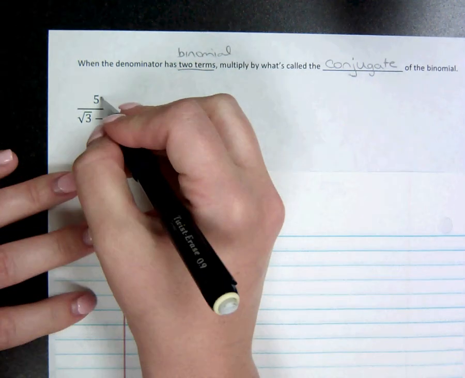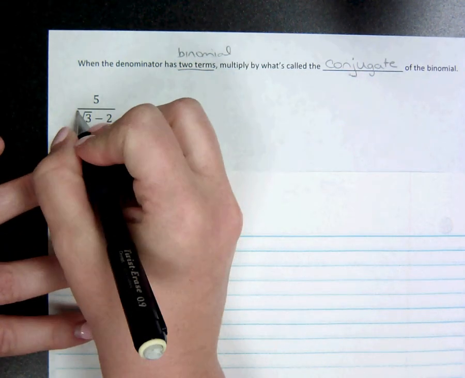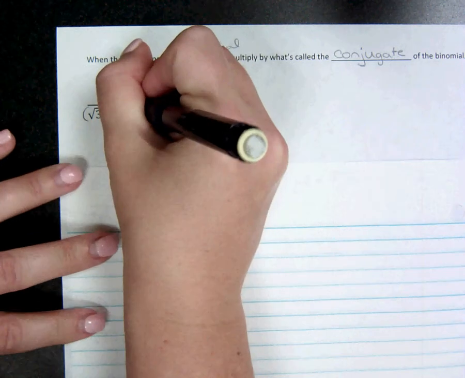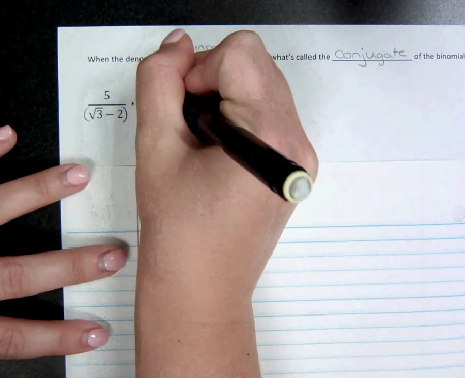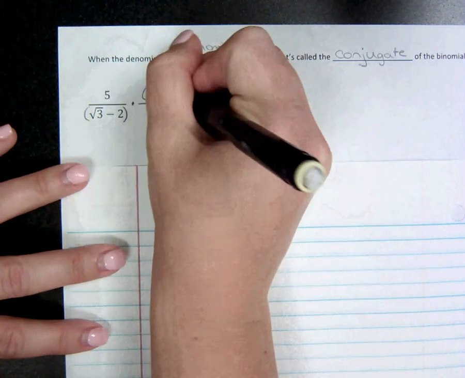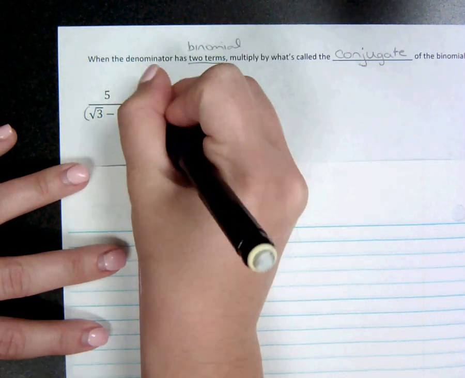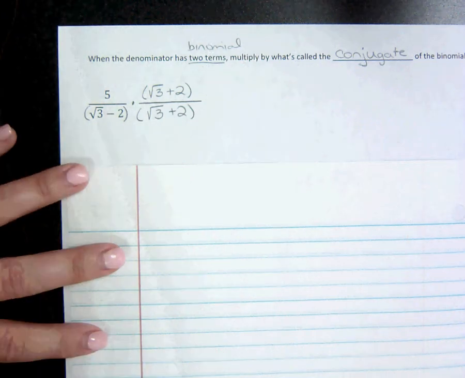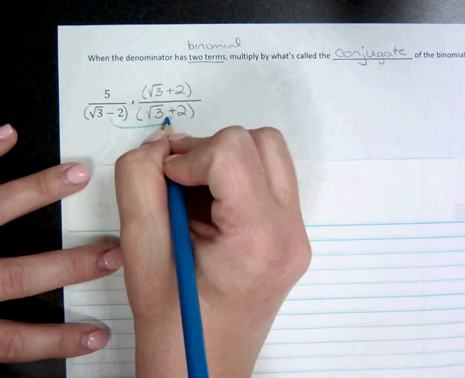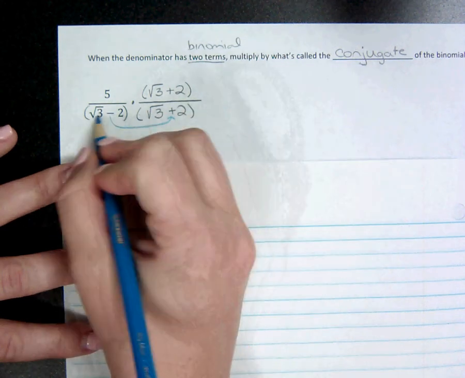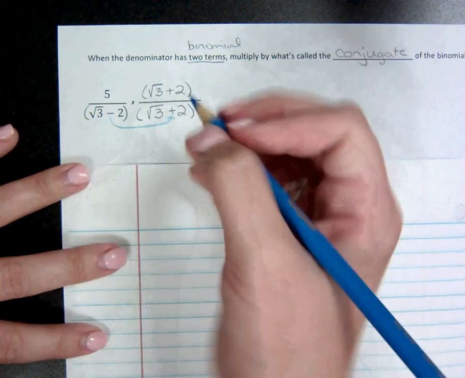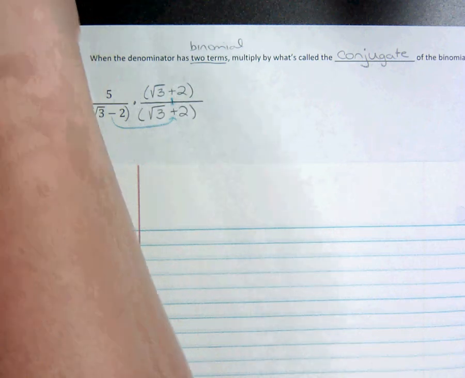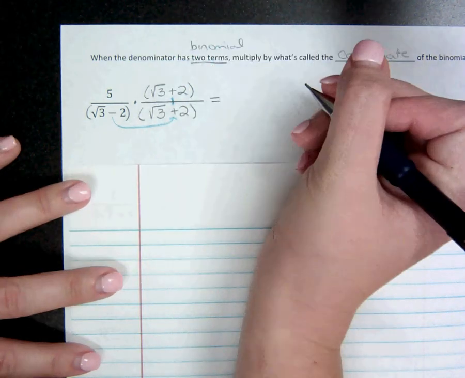So this one looks different. I have 5 over radical 3 minus 2. And anytime we have a binomial, we saw this in chapter 10, it has to stay together. So what we're going to do is multiply the top and the bottom by radical 3, instead of minus 2, it's going to be plus 2. It kind of looks like the opposite, but it's just called the conjugate. So the only part that's different is the middle sign from minus to plus. The radical 3 is still positive. It's just the middle sign that changes. And then whatever I put on the bottom, I put the same thing on the top in order to keep the expression equivalent.